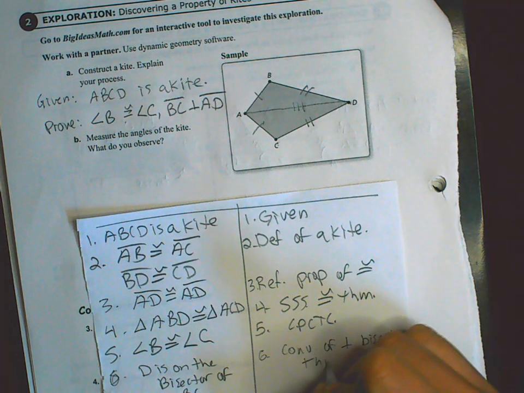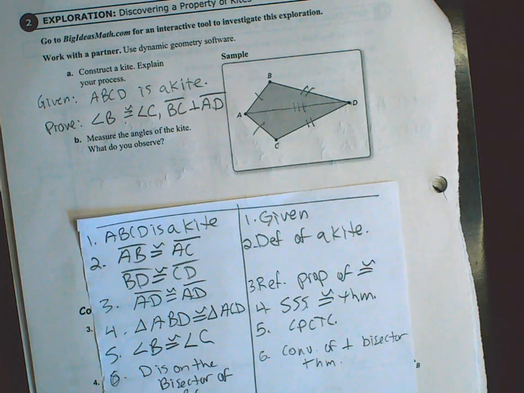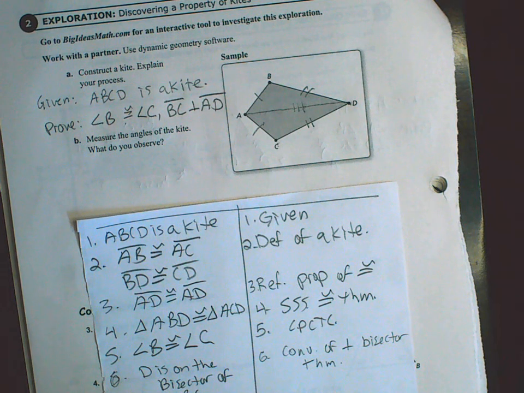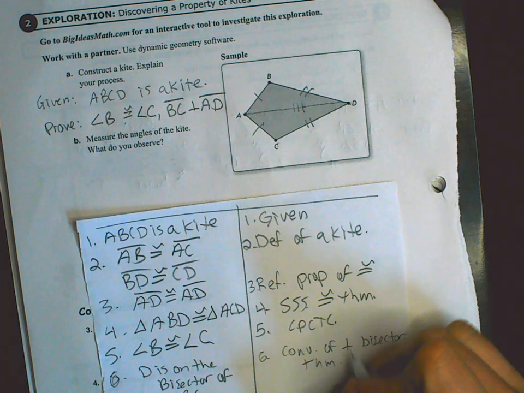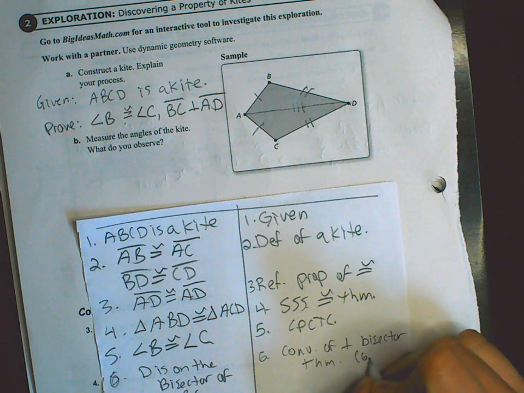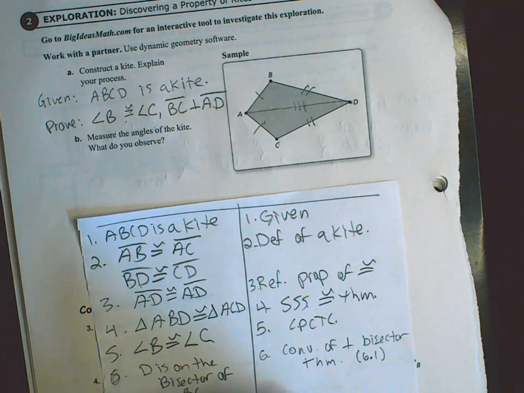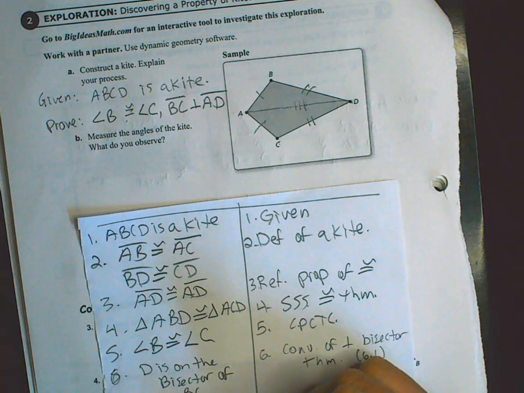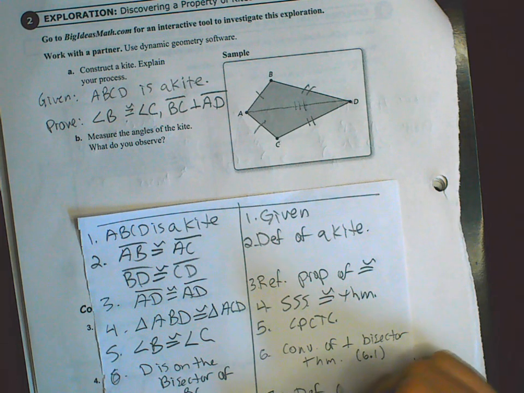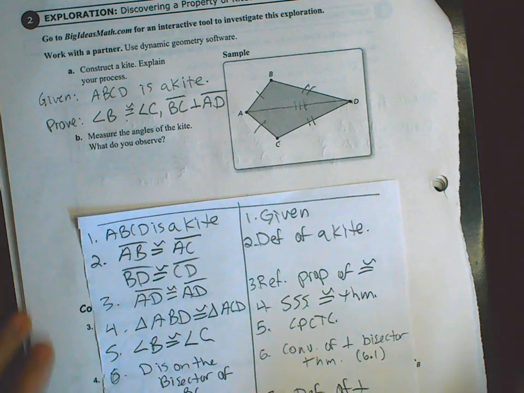This came from, I believe, chapter 6, lesson 6.1. So therefore, BC has to be perpendicular to AD. Definition of perpendicular lines.